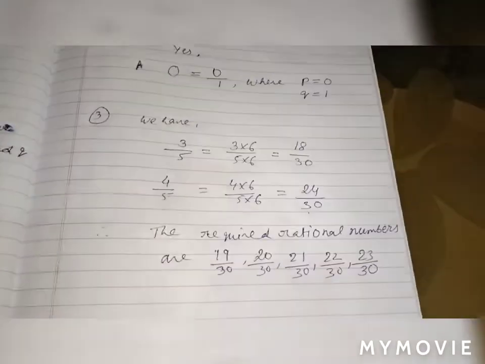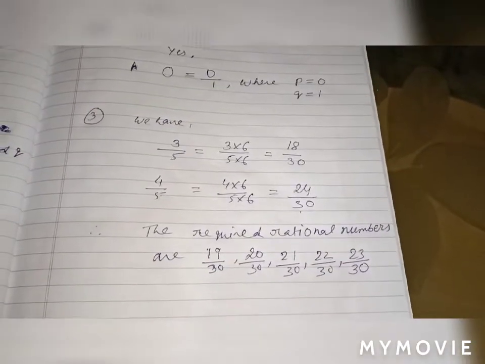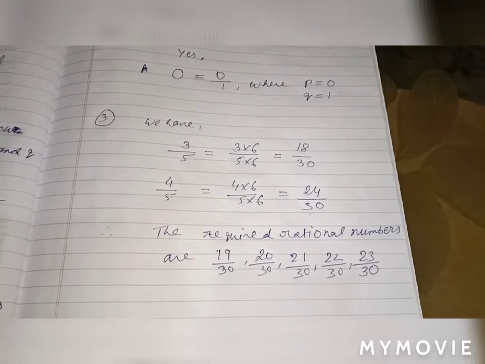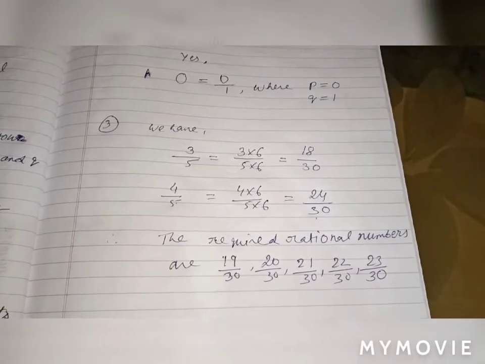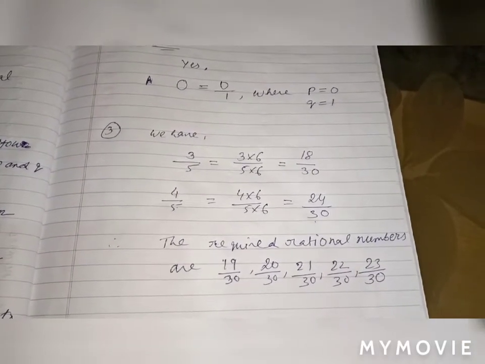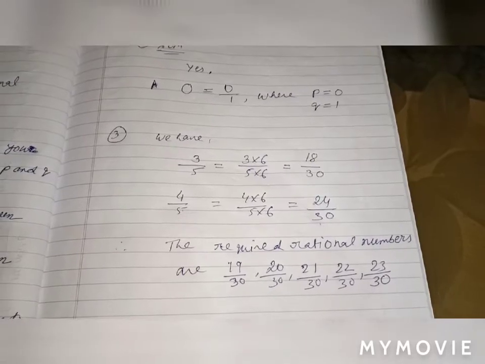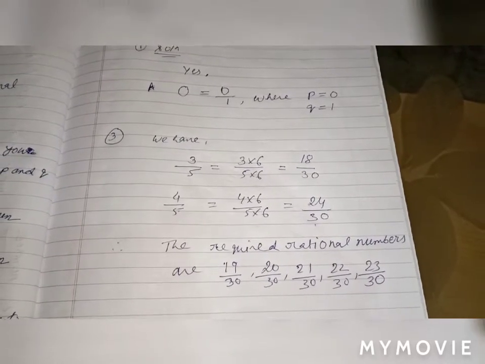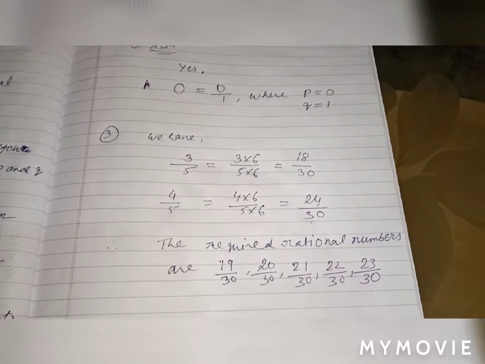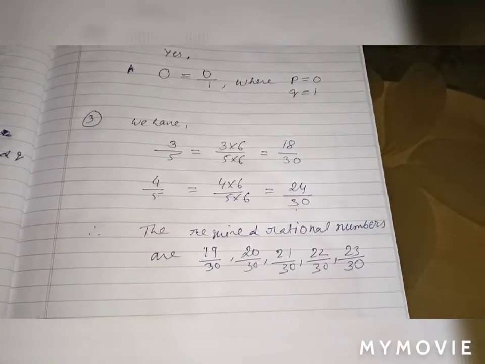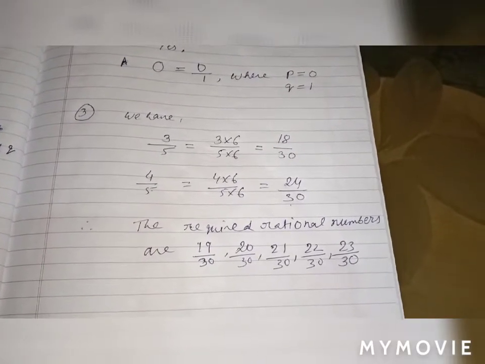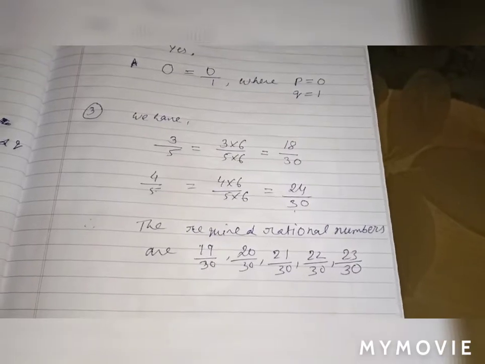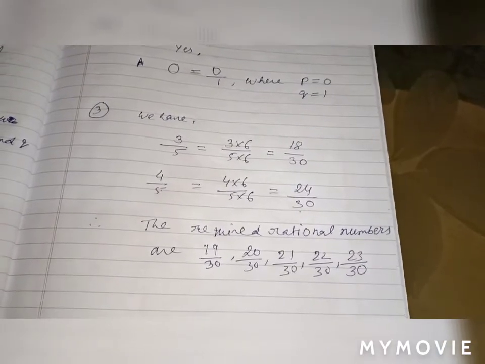So what have we done? First we need to see in the question how many rational numbers you need to find out. We got 5 rational numbers, so that is why we multiplied by 6 with both numerator and denominator. After that we got 19 by 30, 20 by 30, 21 by 30, 22 by 30, 23 by 30. These are the required rational numbers.